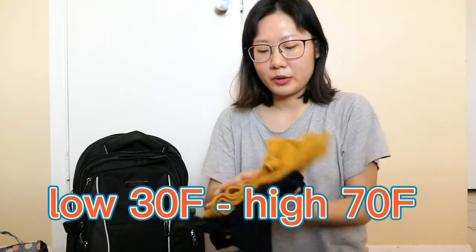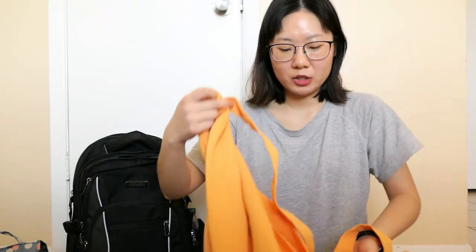So I did bring two short sleeve shirts for the day, and then I guess when it gets cold I have two of my long sleeve, and I only bring one extra little dress here so that I can, you know, mix and match with my long sleeve or short sleeve.